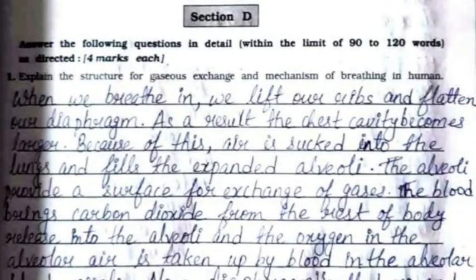Now we'll continue with section D. Answer the following questions in detail. First one is: explain the structure of the gaseous exchange organ and the mechanism of breathing in humans. When we breathe in, we lift our ribs and flatten our diaphragm. As a result, the chest cavity becomes larger. Because of this, air is sucked into the lungs and fills the expanded alveoli.